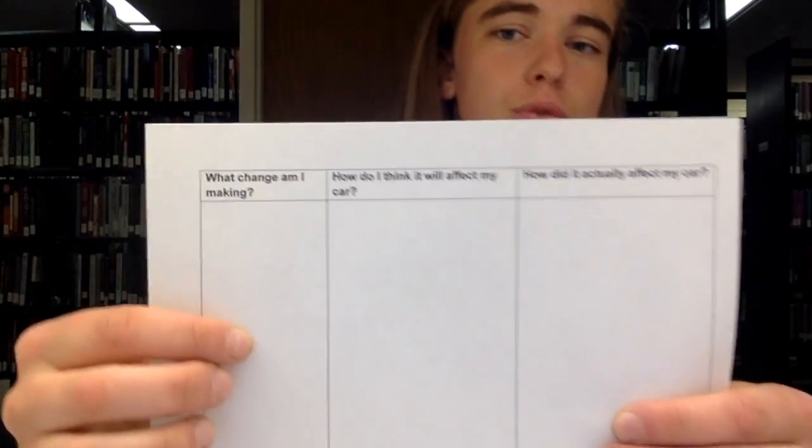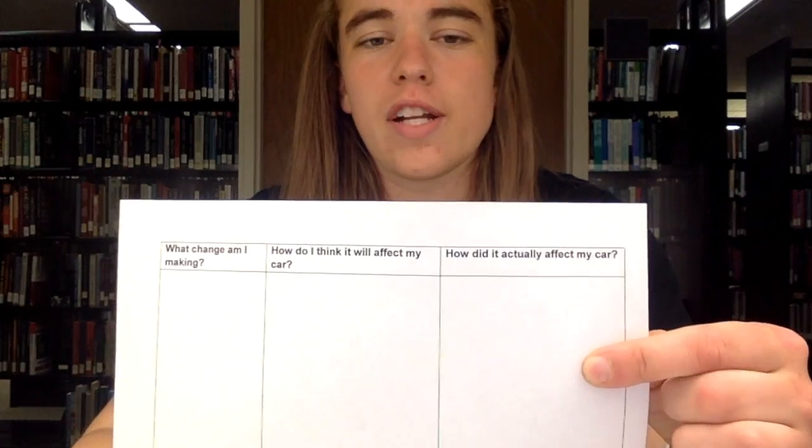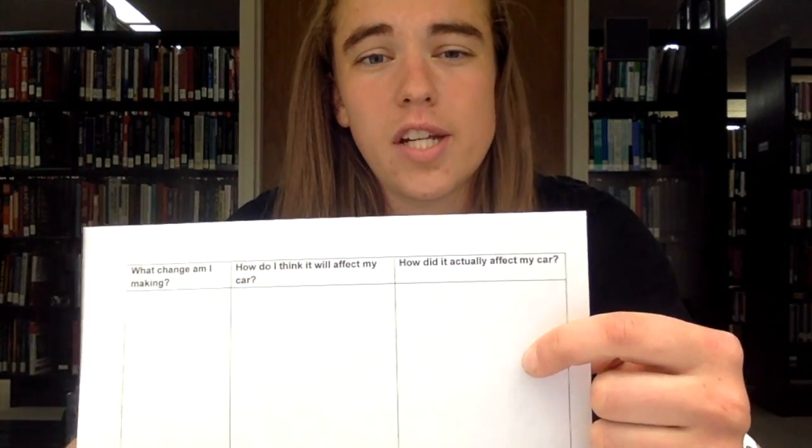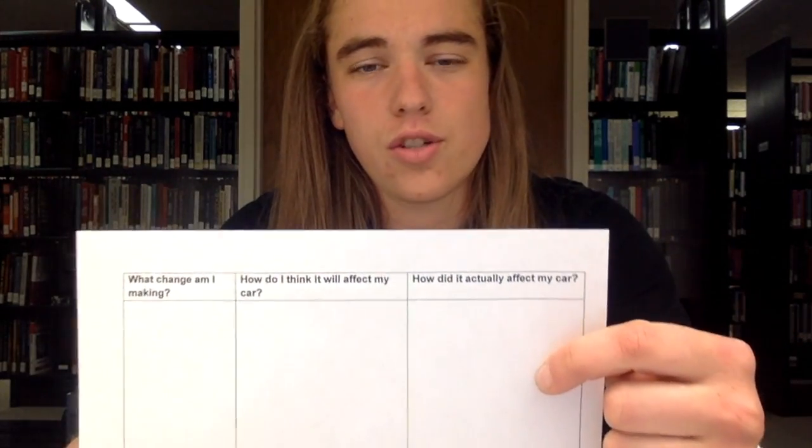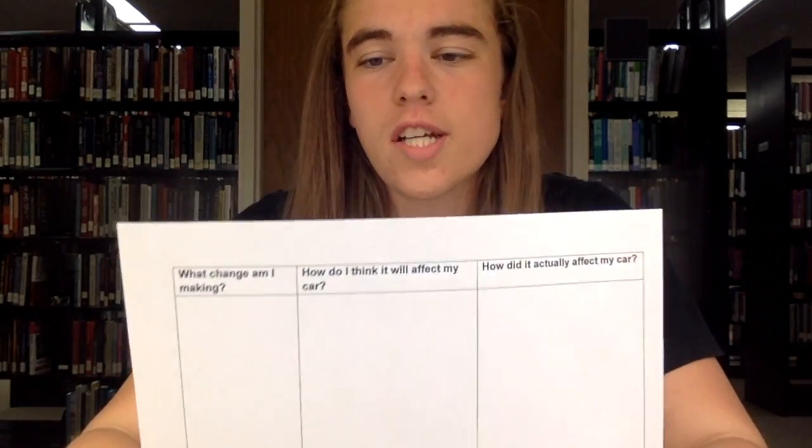And when you make a change, you're going to write down the change right in this column here, and you're going to make a prediction. And then over here, you're going to write down how it actually did. It would probably be a good idea to write down the distance that your car actually travels. So after you test your car one time, you can go back and make another change. By the end of today's class, you want to make sure you have your car ready to go for Monday.